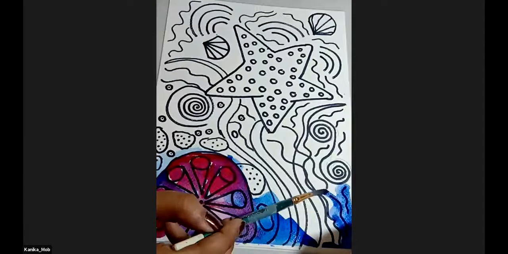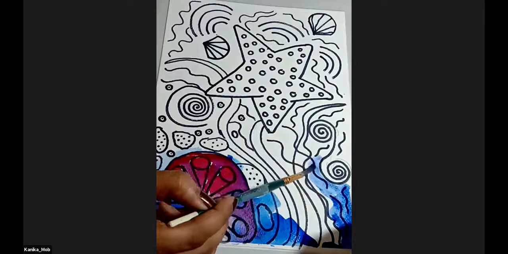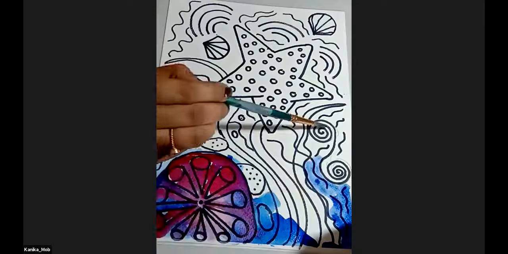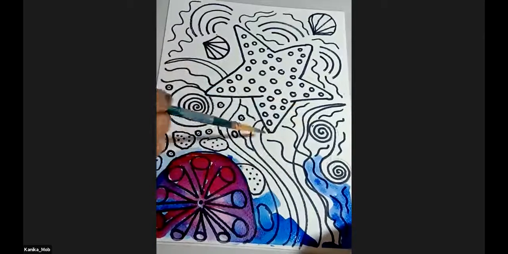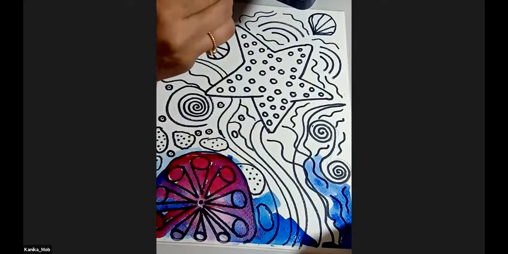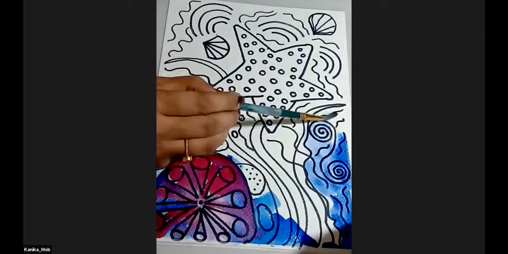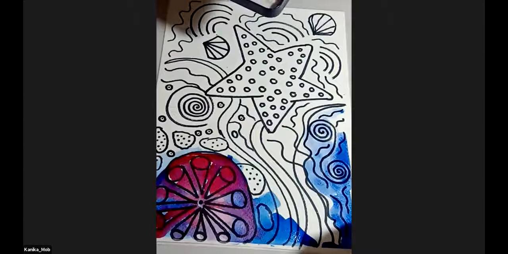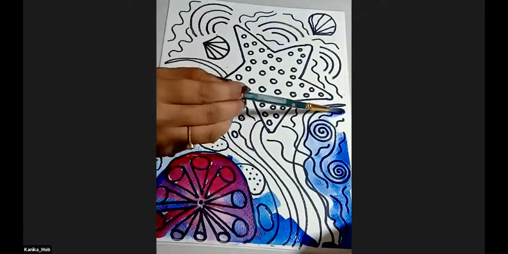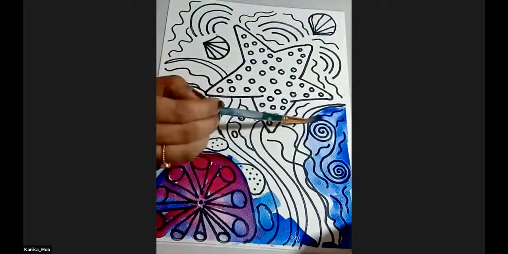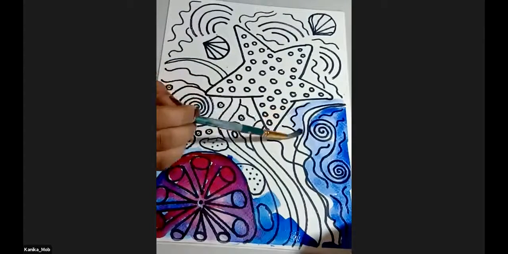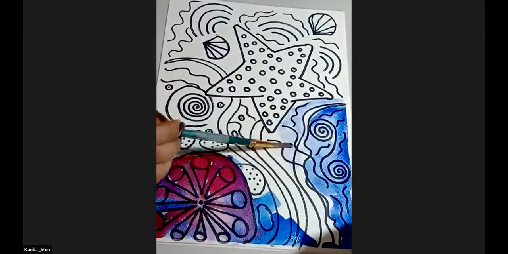Wherever you've got these wavy lines, the symbol for water in Aboriginal art, these swirls and these wavy lines, they are all water. So we can use the blue for water around these symbols. Okay, so fill up the areas with the water.